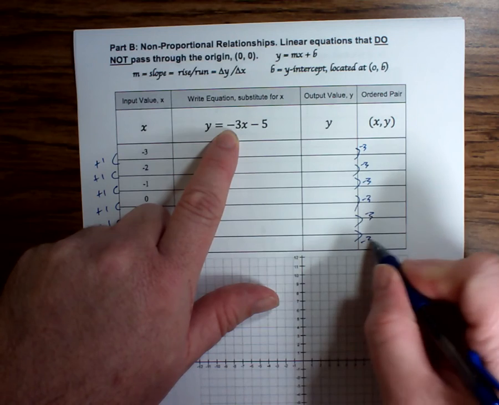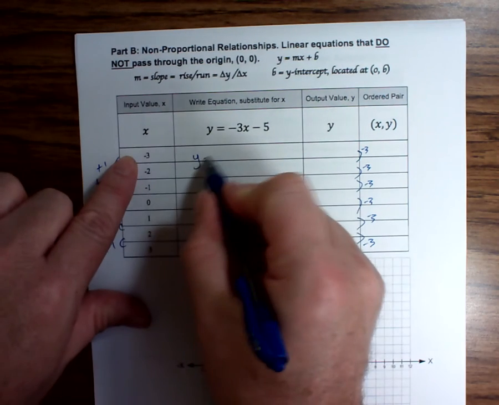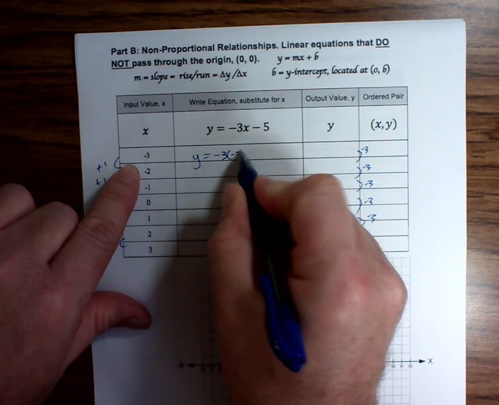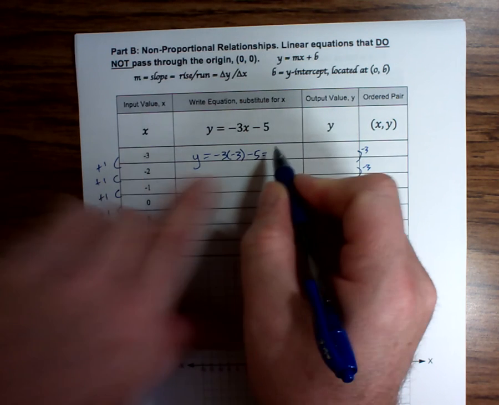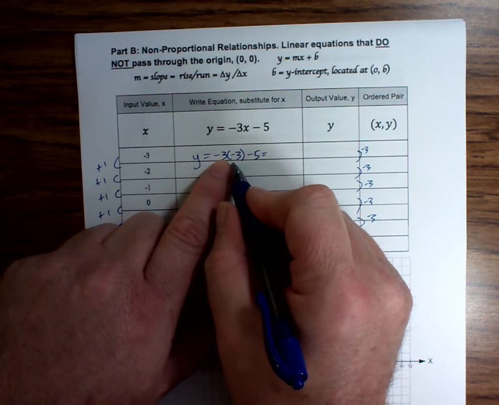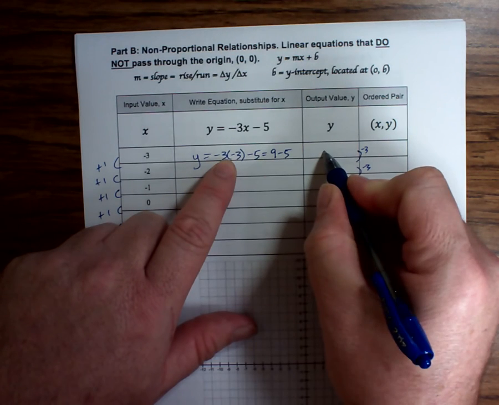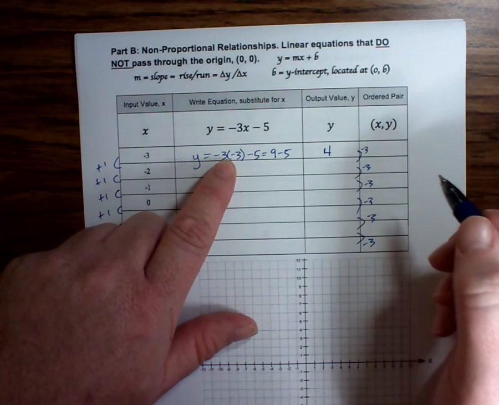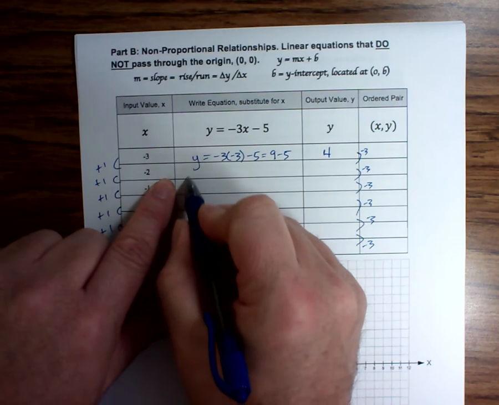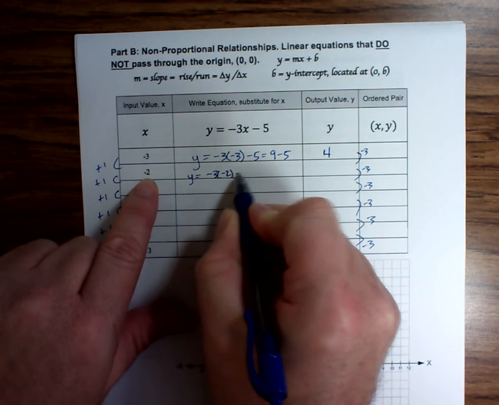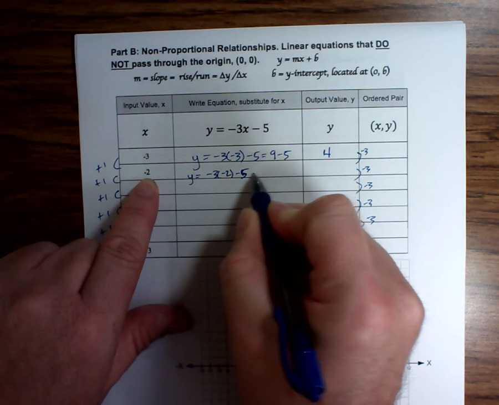Now I know that going forward, I can see what we got here. Y equals negative 3 times negative 3 minus 5. I multiply first because of order of operations. I get positive 9 minus 5, which gives me a positive 4. Let's try the next one. Negative 3 times negative 2 minus 5.